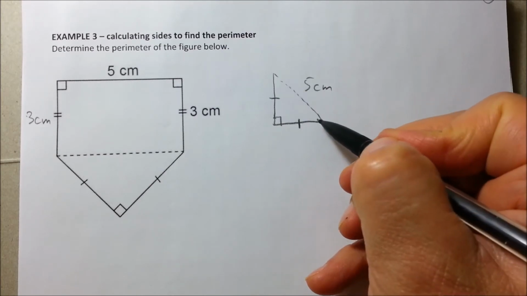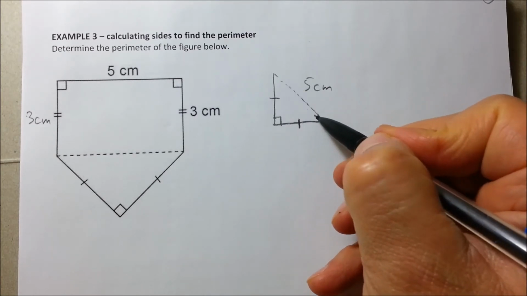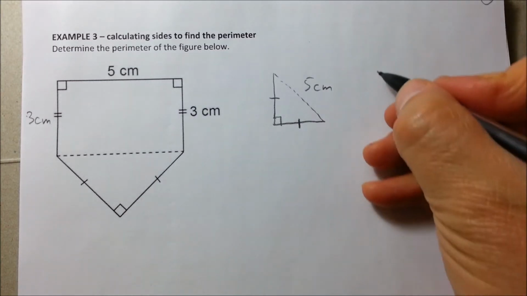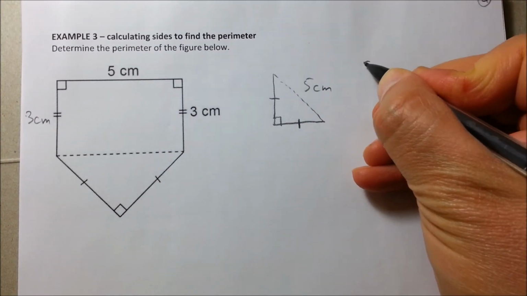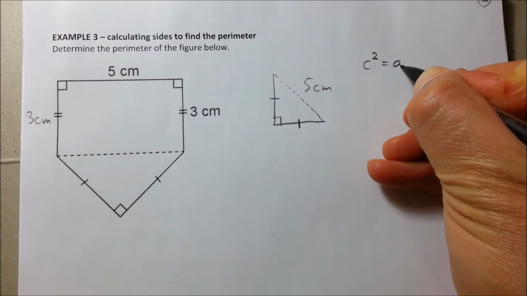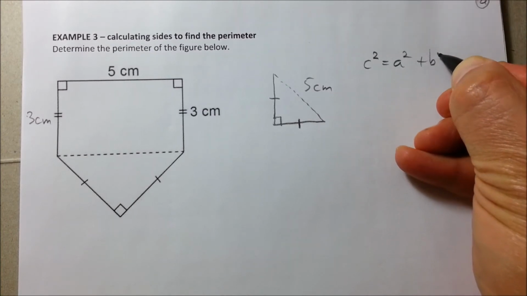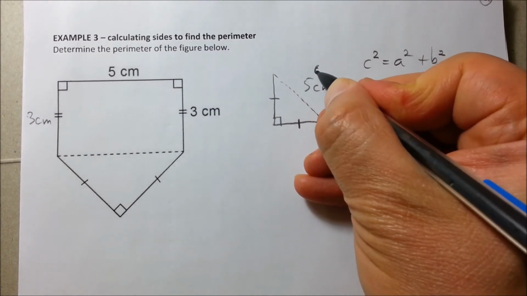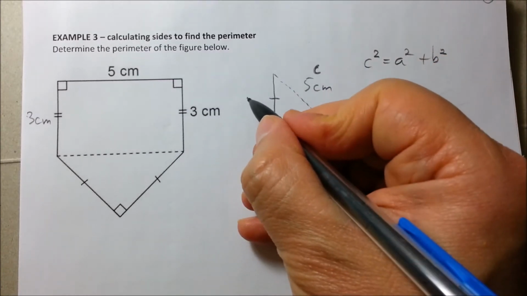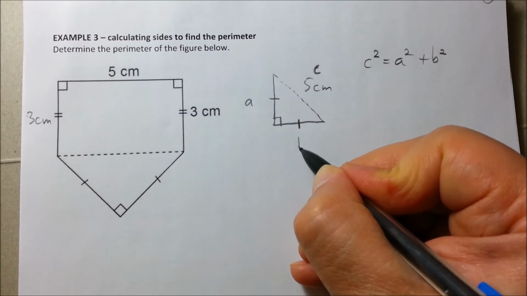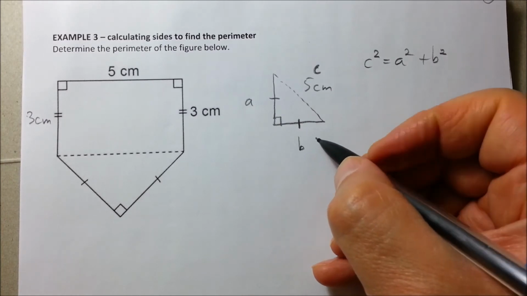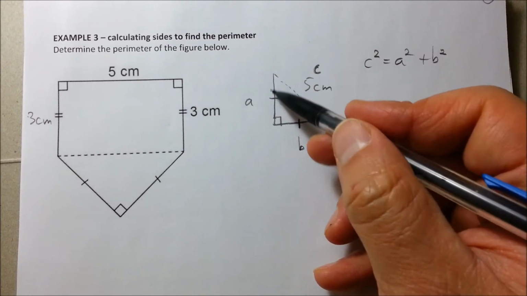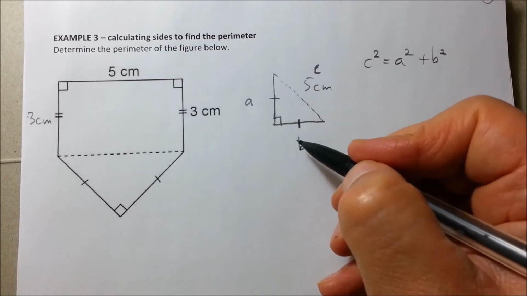Now, if we have a right angle triangle and we need to find the side lengths or the hypotenuse, which formula do we use? Well, we use the Pythagorean theorem. C squared equals A squared plus B squared. Let's label C. C would be the hypotenuse. Good. So this is C. This would be A. This would be B. However, do we know what the length of A or B is? No, we know that they're the same.